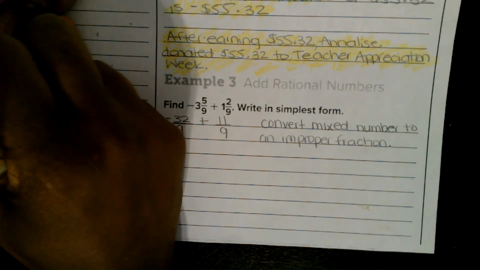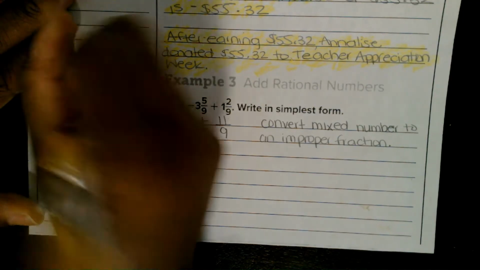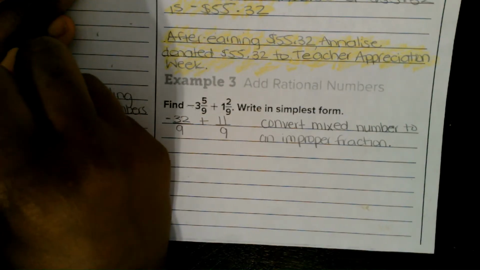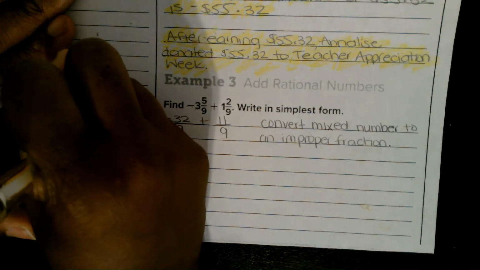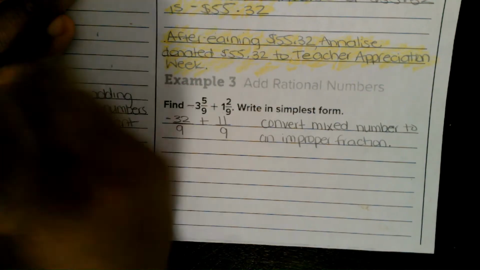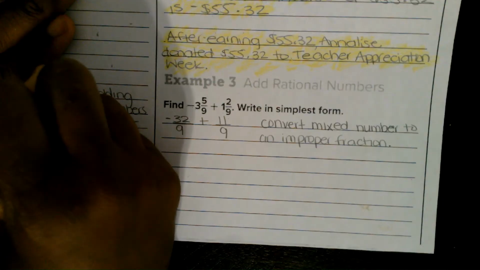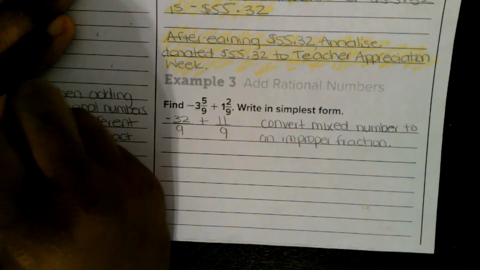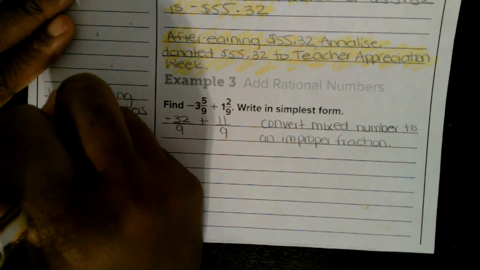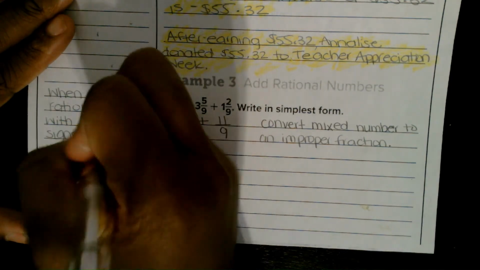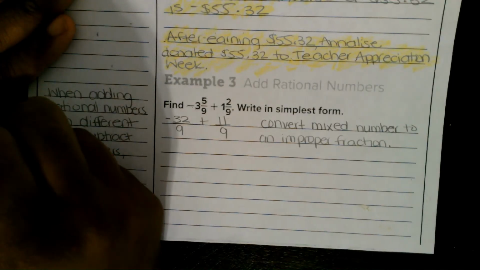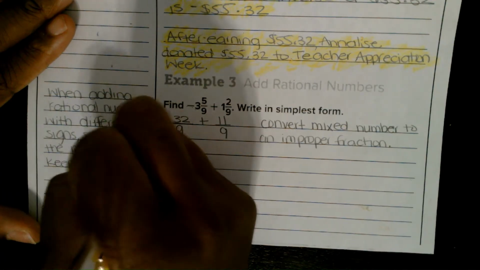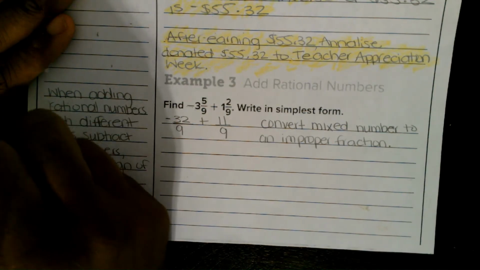So anytime you're adding rational numbers with different signs, you're going to subtract the numbers and then keep the sign of the number with the greatest absolute value.